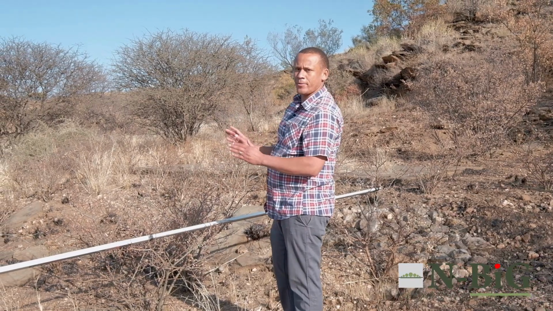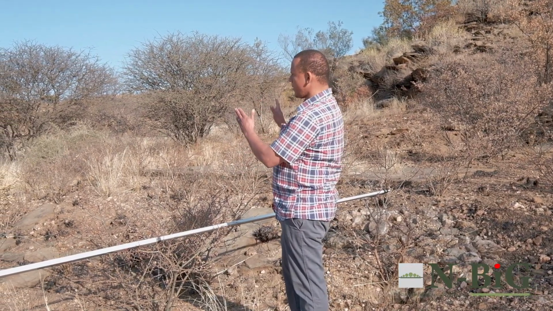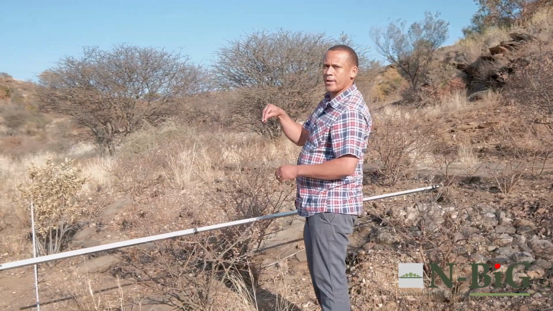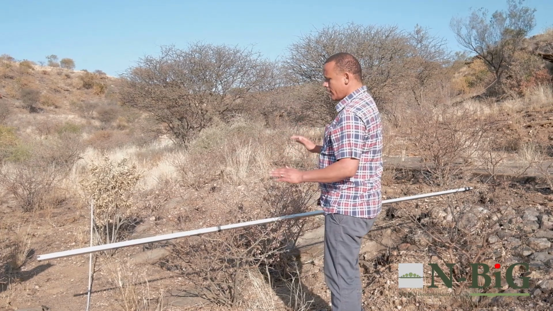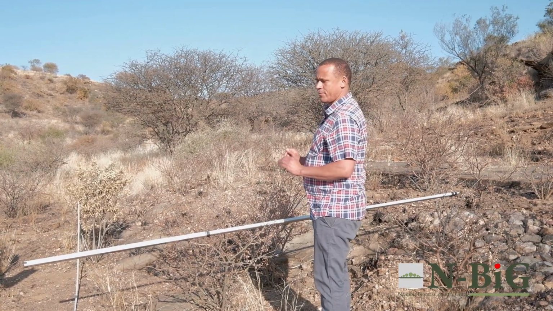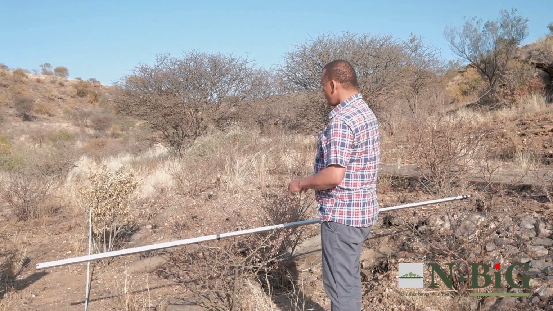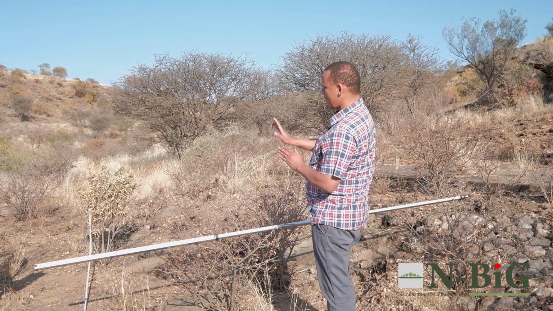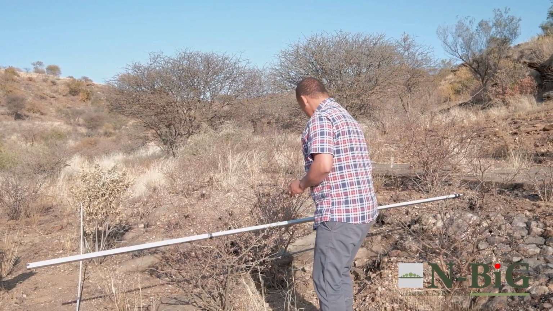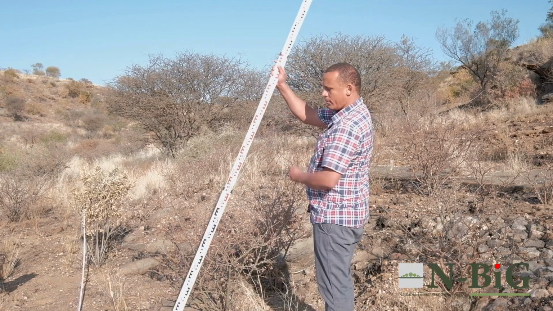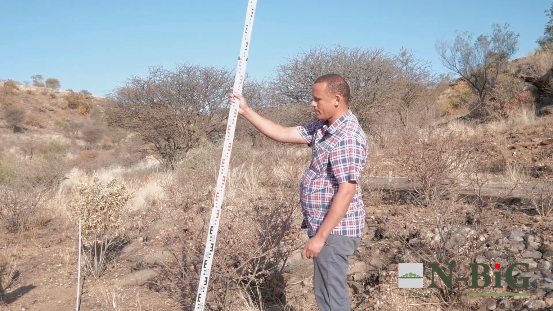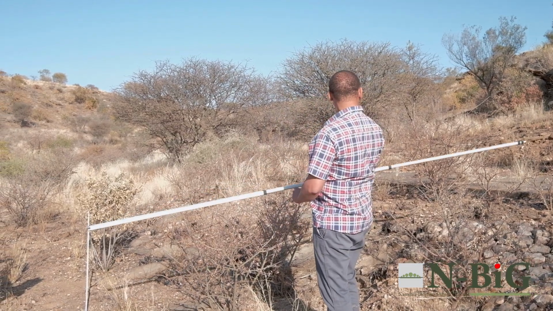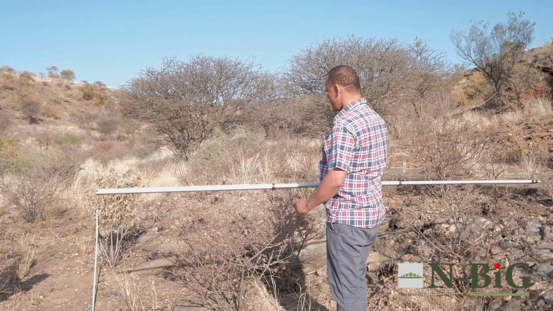We have laid out now the transect in a representative direction on the representative survey site of the bigger landscape area. So now we are busy with field work, with field measurements. Now we have got the 50-meter line laid out, and we are going to use a normal dumpy level to do our plant measurements. We are going to work in the 50 by 2.5 meter belt transect.